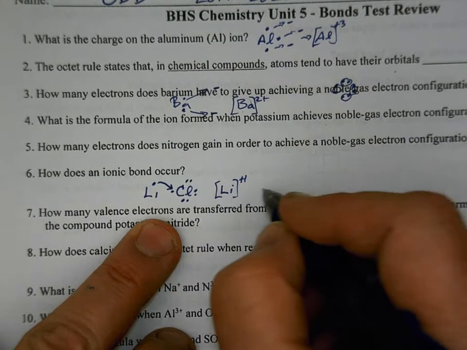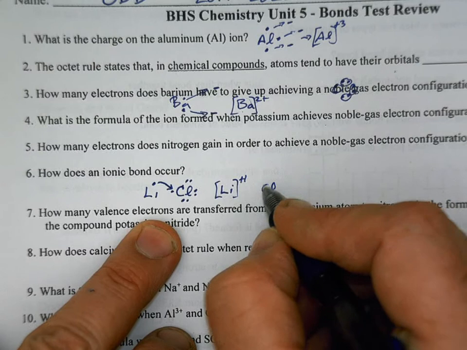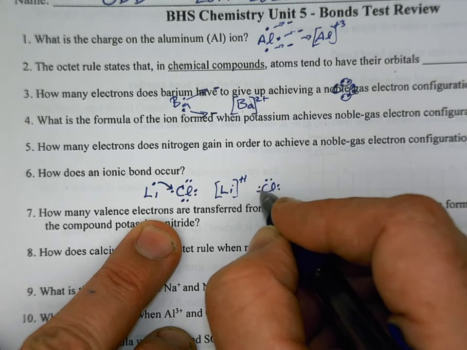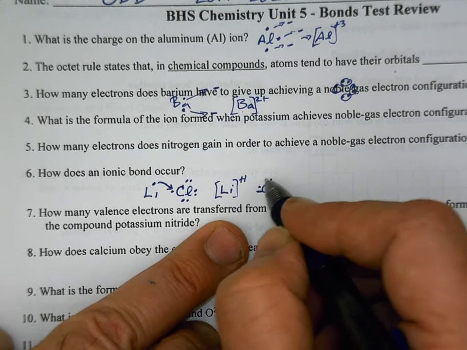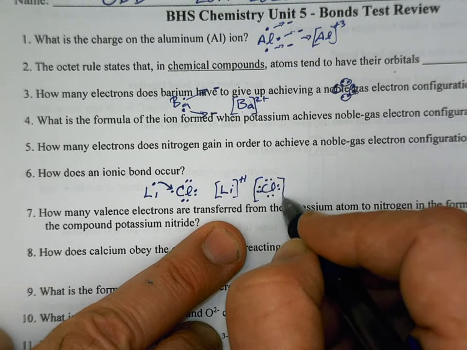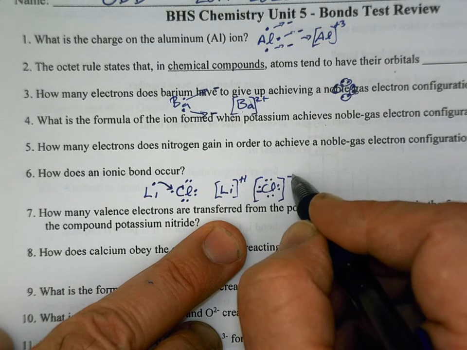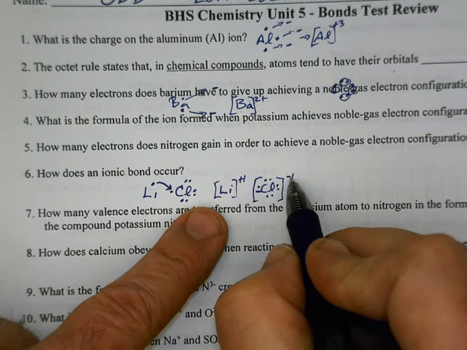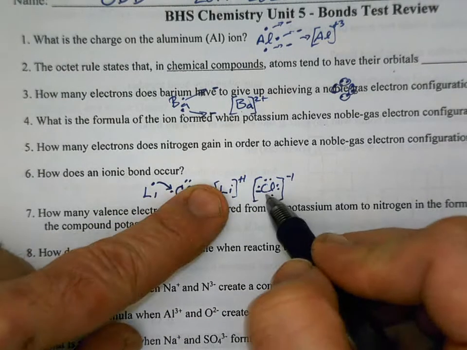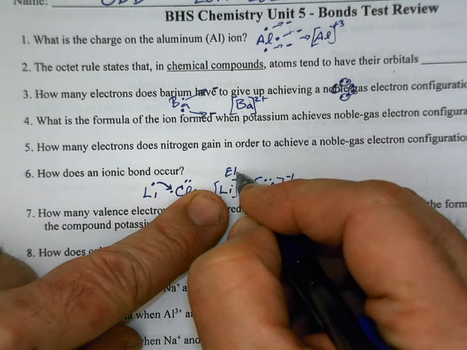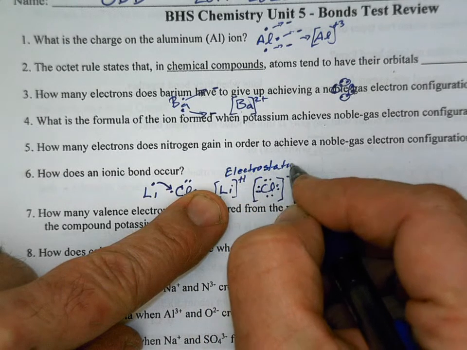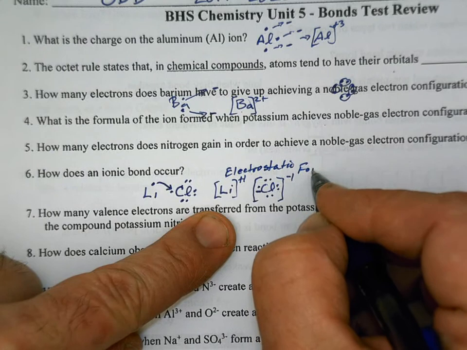Chlorine now has gained an electron. Let me draw the electron configuration as we had it before. I'm going to make, instead of a dot, I'm going to put a negative sign. That chlorine now has 1 extra negative charge. It's a minus 1 ion. And together, this minus 1 and that positive, they're going to attract together. Electrostatic, E-L-E-C, electrostatic force pulls them together.